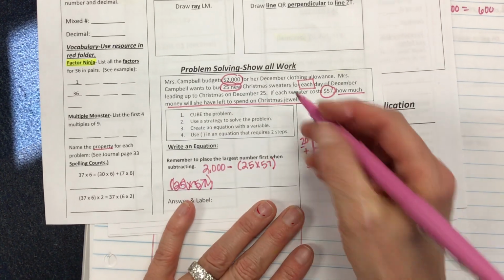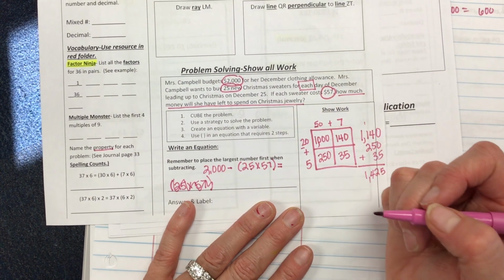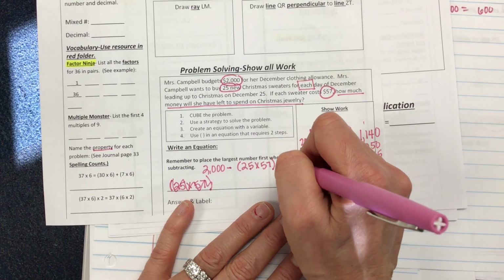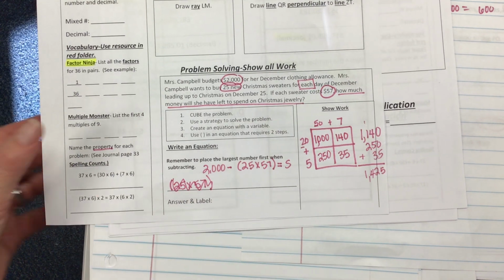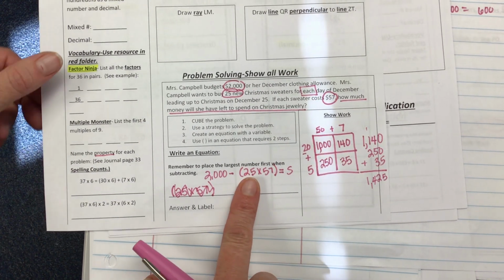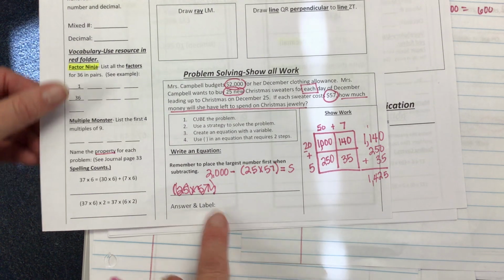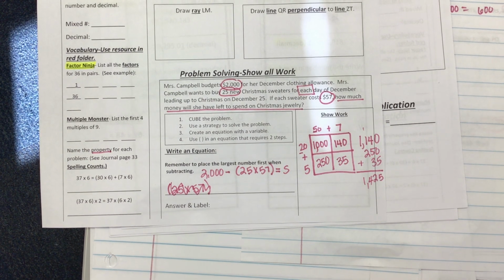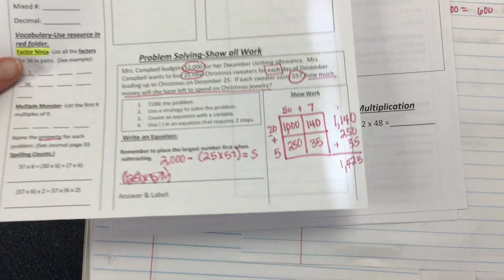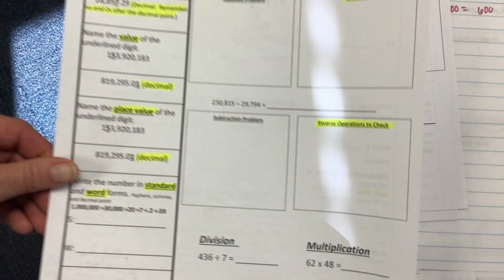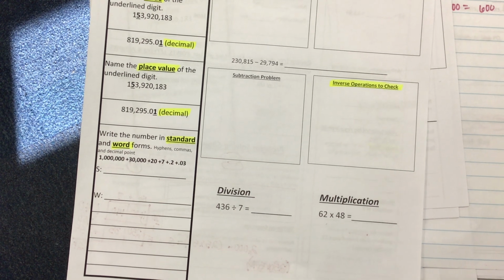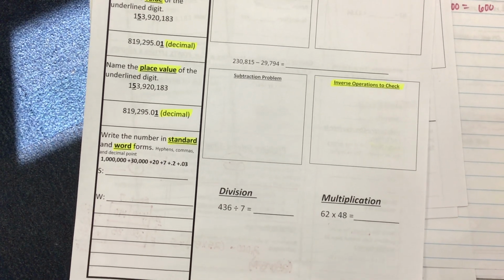And then an equation has to have an equal sign and a variable. What variable do we want to use? S for Smith? Okay. 2,000 minus, and then in parentheses, we have 25 times 57 equals S. And then you need to solve, we already did the first part, you need to solve the second part. Okay? And again, when our screen's working, I'll put that up for you to look at. If you turn it over, I'm going to do that freebie in a moment. Okay, leave that out because we're going to do that division problem together.